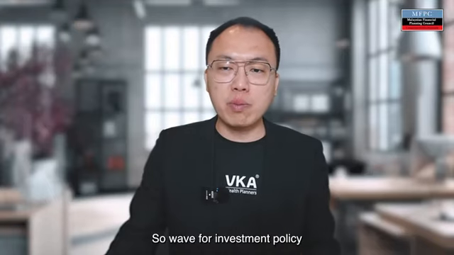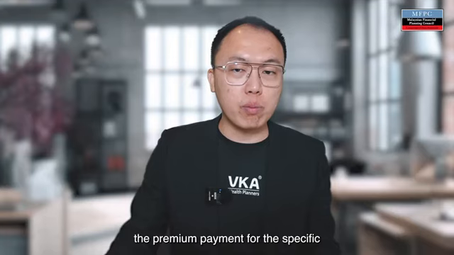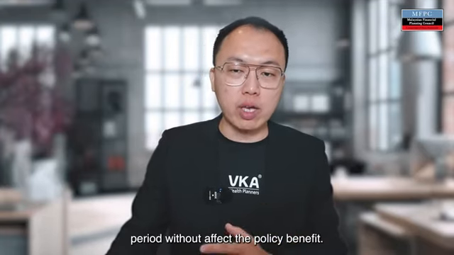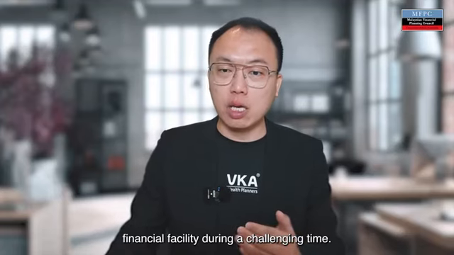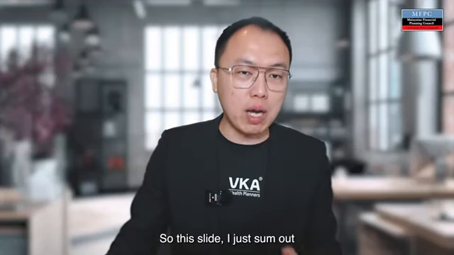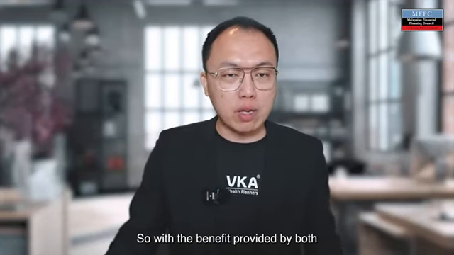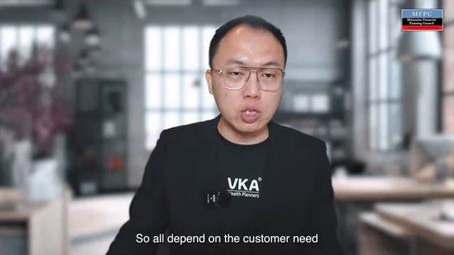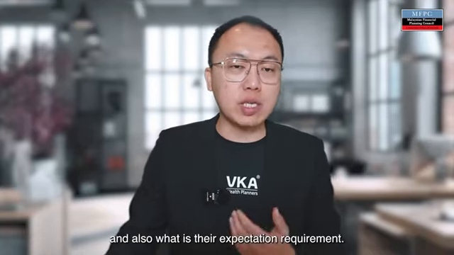Whereby for investment policy, they offer the premium holiday, allowing the policy owner to suspend the premium payment for a specific period without affecting the policy benefit. So premium holiday can provide financial flexibility during challenging times. This slide I just summarized the comparison between the traditional and investment link. With the benefits provided by both policies, there is no perfect solution. It all depends on the customer's need and their expectations and requirements.